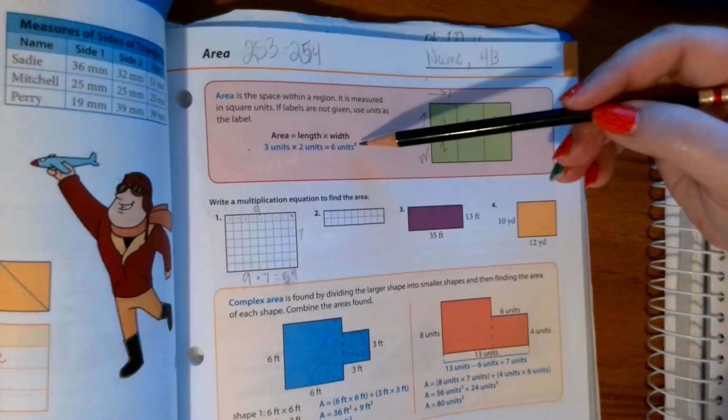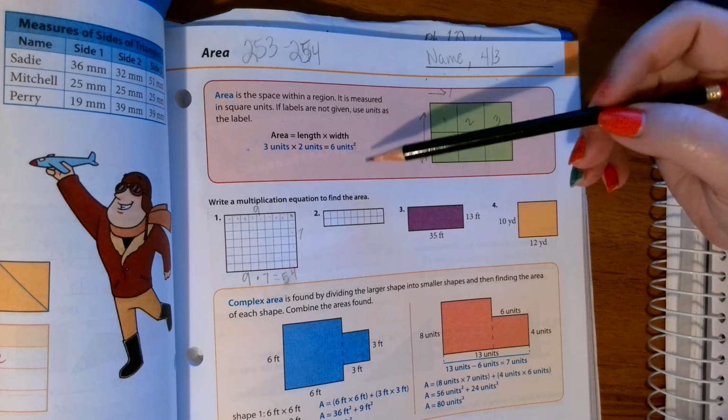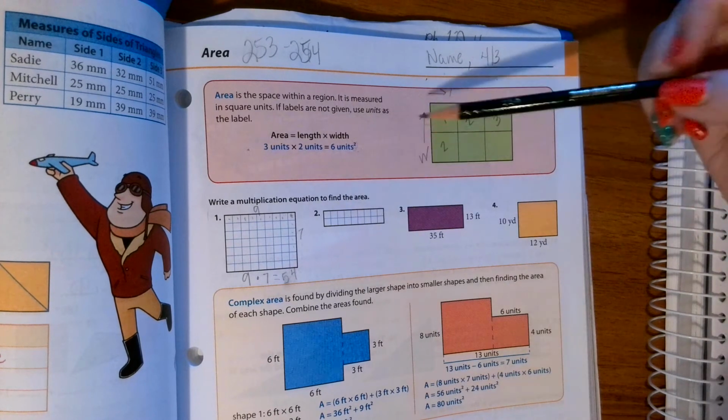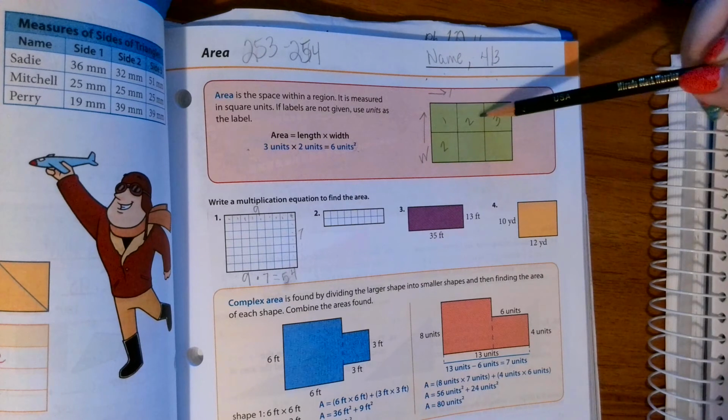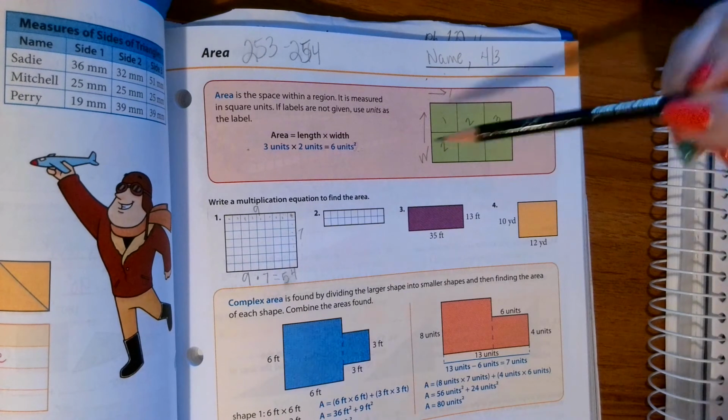Now this is pretty important here, this little tiny squared. That little tiny 2 sitting above the s means squared, and so when you multiply units times units, it's units squared. Okay, so let's look at number 1 together.